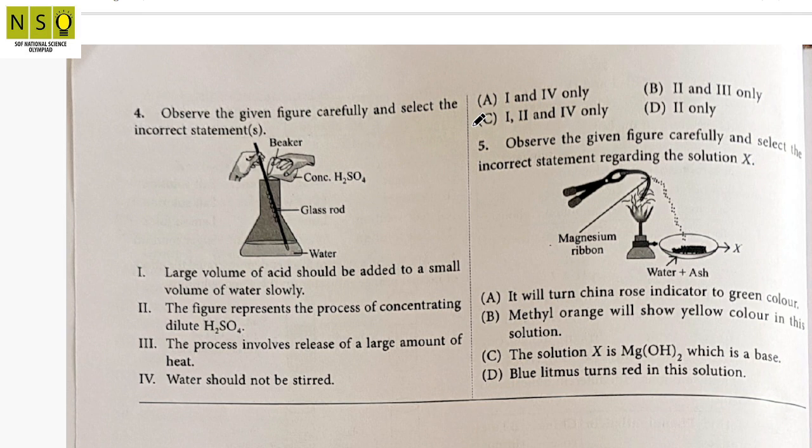So what is the first statement? A large volume of acid should be added to a small volume of water slowly. This is wrong. Then, the figure represents the process of concentrating dilute H2SO4. This is also wrong. Then, the process involves release of a large amount of heat. This is correct. Then, water should not be stirred.